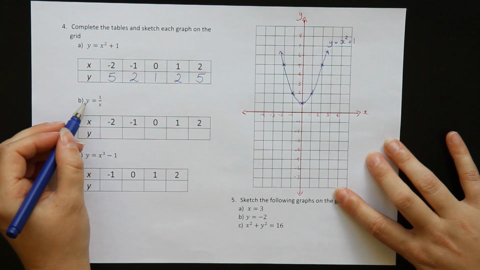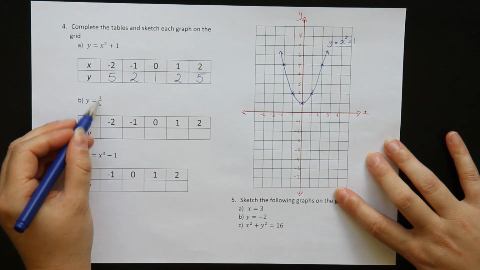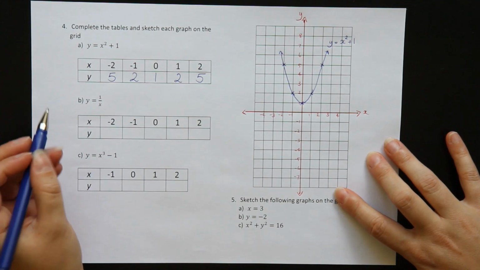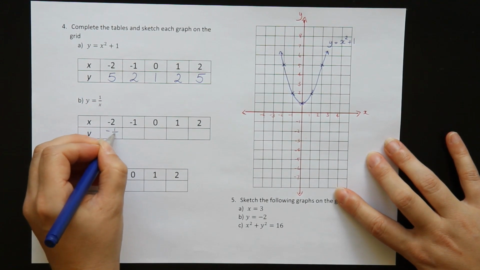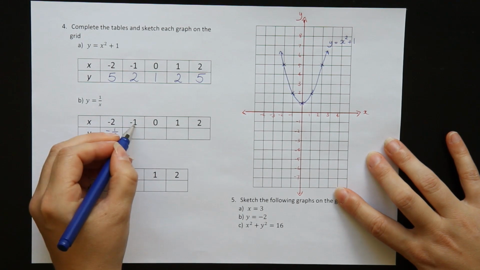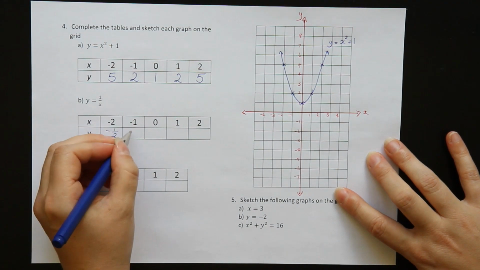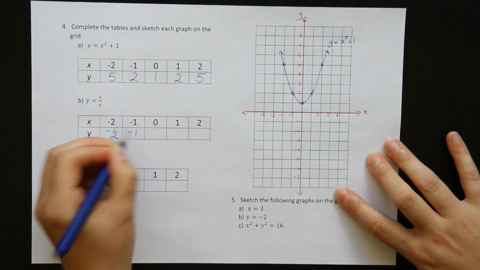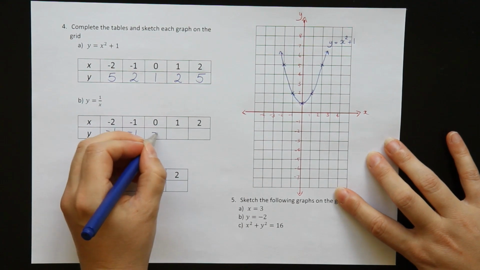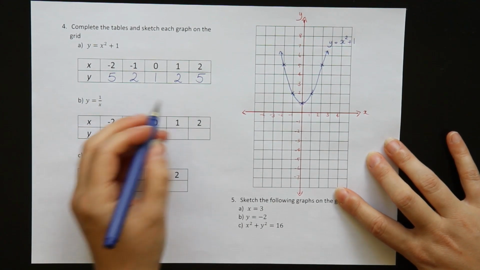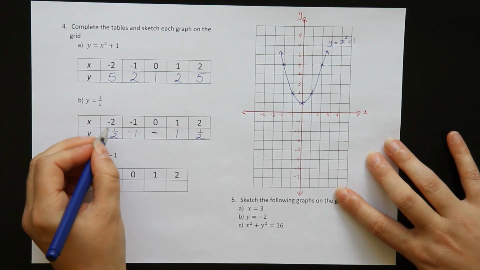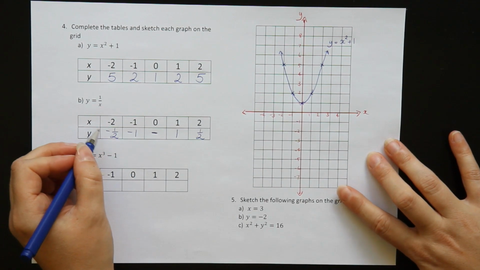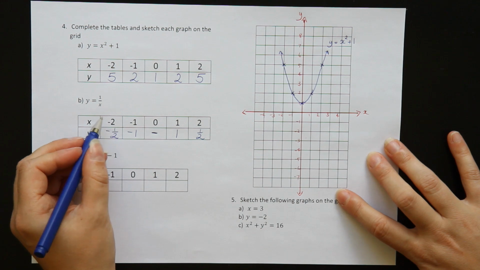Okay, next graph. y equals 1 over x. This is going to be a hyperbola. 1 over negative 2 is negative a half. 1 over negative 1 is going to be negative 1. 1 divided by 0 is the asymptote. 1 divided by 1 is 1. 1 divided by 2 is a half. We haven't got a lot of points to work with here, but we know roughly what they should look like.